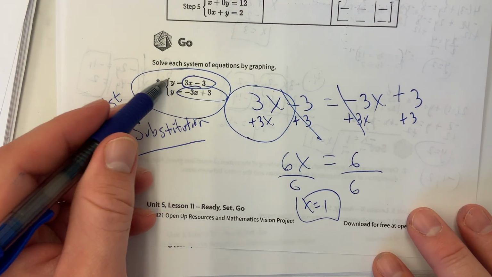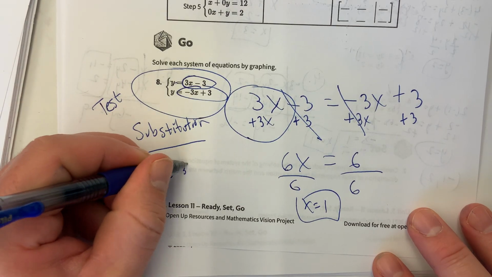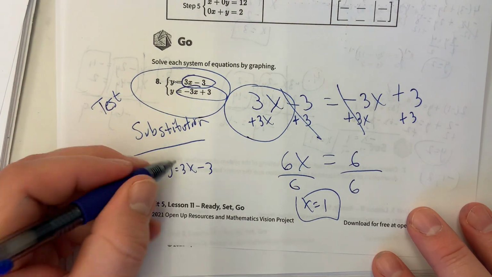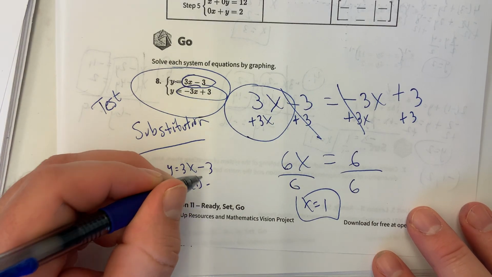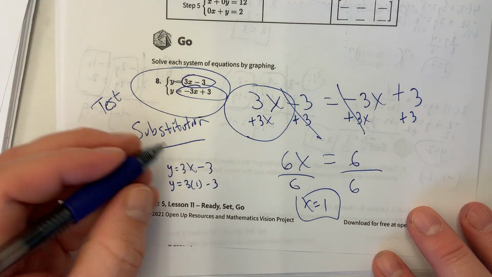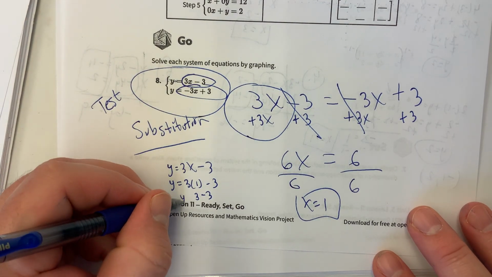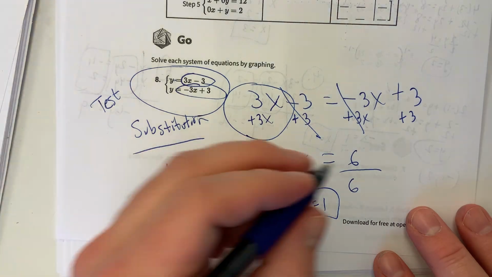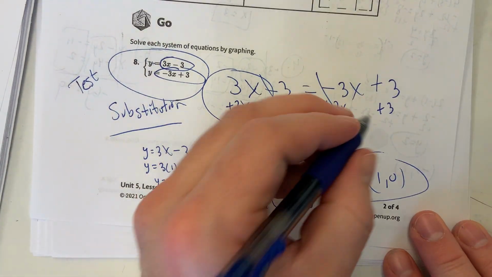You pick one of these, okay? I'll pick the top. Y equals 3x minus 3. You put 1 in for x. 3 times 1 minus 3. That's 3 minus 3. So y is 0. And your answer is 1 comma 0. That's your solution.